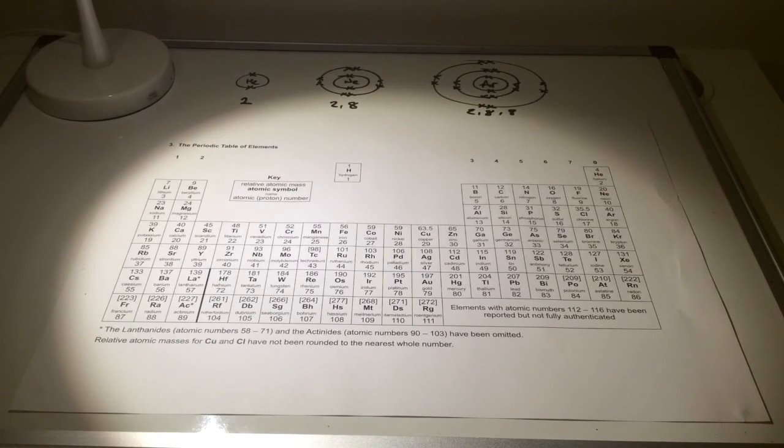So we'll start with the diagram of the electron shells. So helium has got 2 electrons. They can sit happily in the first shell. So we get a diagram that looks like that. Helium's got an electronic configuration of 2. Neon, 2, 8. Argon, 2, 8, 8. So why would that make them unreactive?